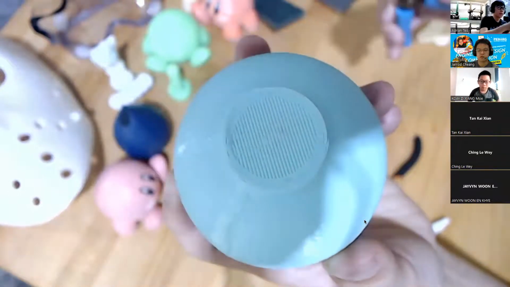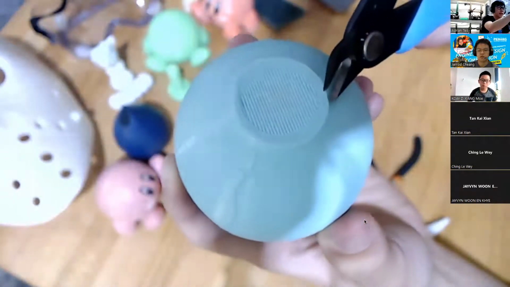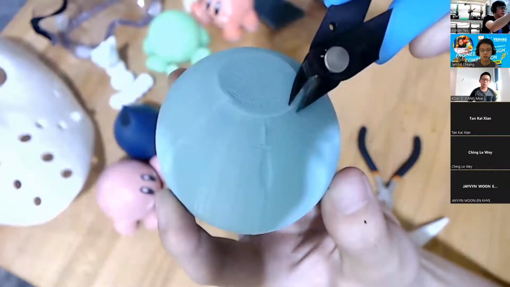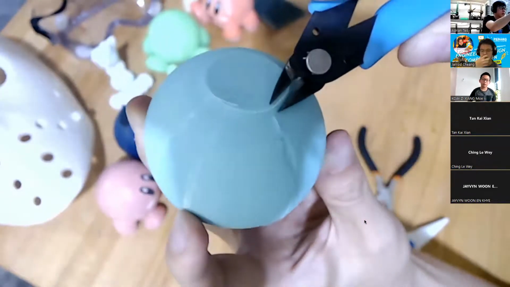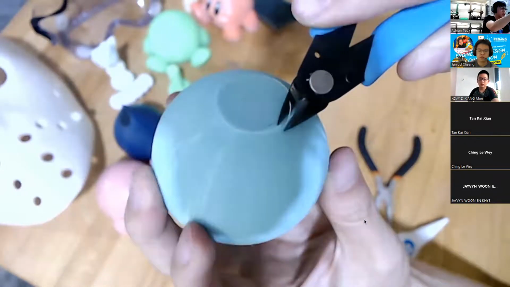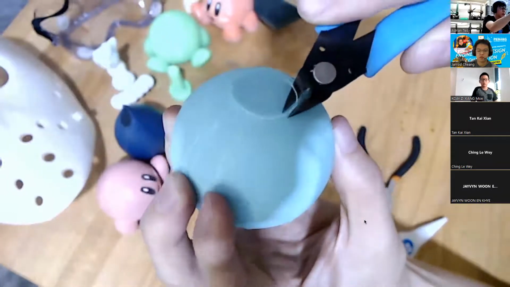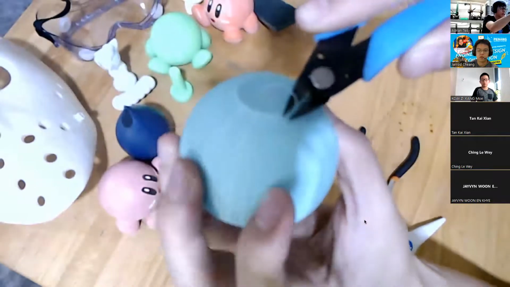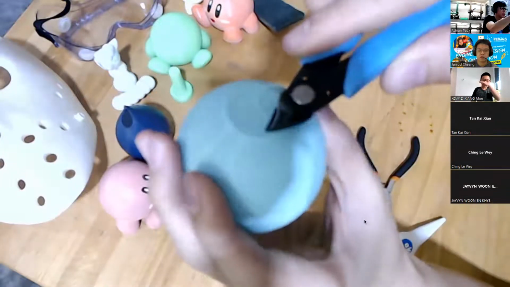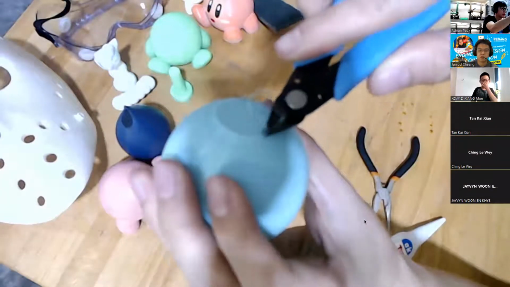So first step, you will need to use a cutter and then just peel off all the edges here. Because you don't want to start sanding when all these plastics are still there. These are created from the support previously.